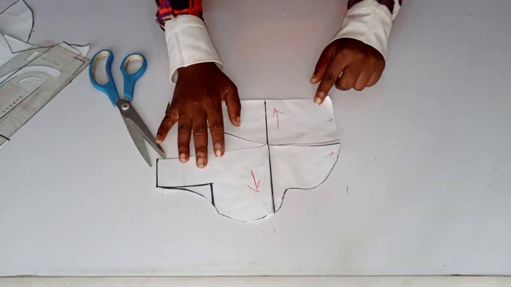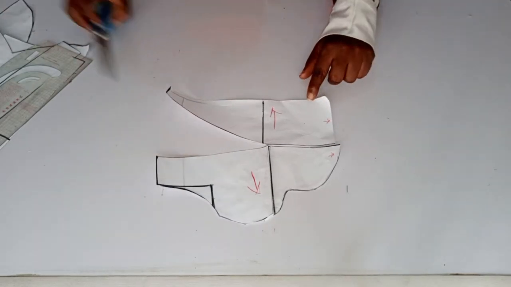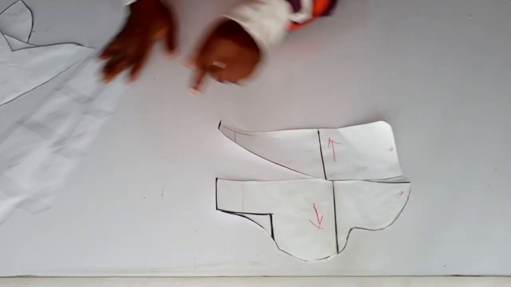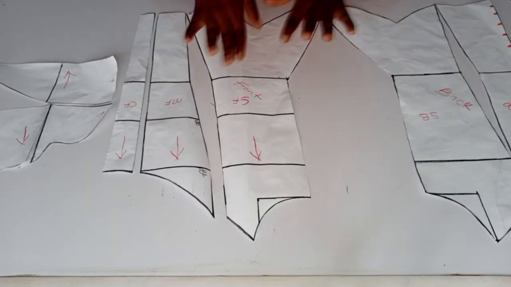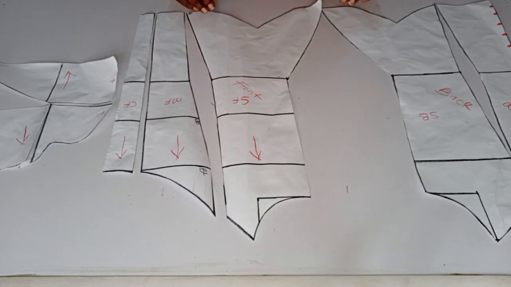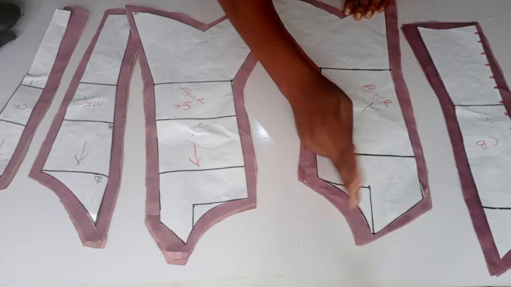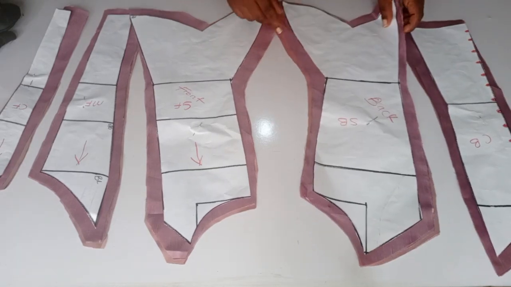We have the bustier part of our funnel corset. You can see how simple it is. I will be placing it on the main fabric to cut it out. That's the end of the drafting. In my next video, I will be showing you the sewing aspect.